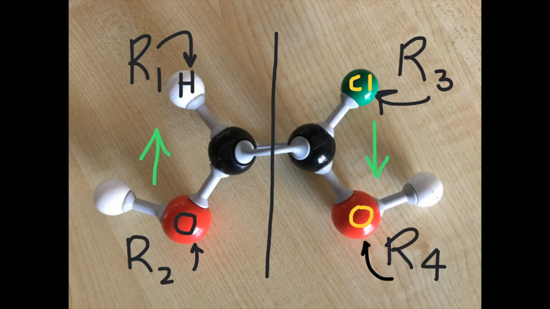Drawing a line down the middle here, we can see that R2 on this side has a higher priority than R1, owing to the fact that oxygen has a higher atomic number and relative atomic mass than hydrogen. So the high priority group, the HP, is on this side. And looking at this side of the molecule, here we see that the higher priority group is R3, because chlorine has a higher priority than oxygen.